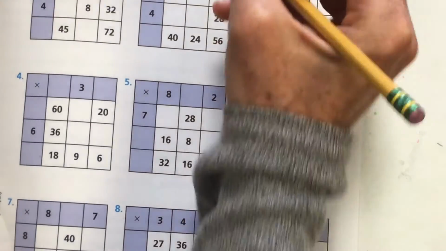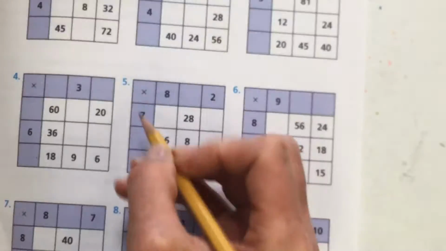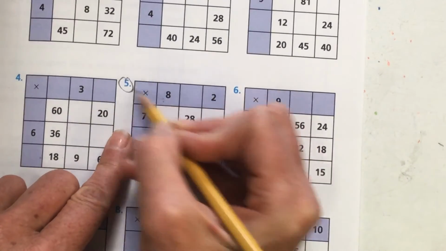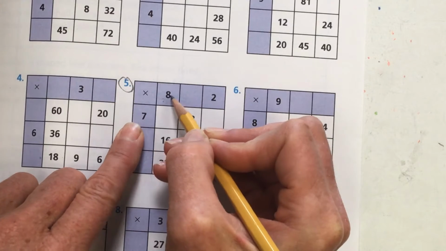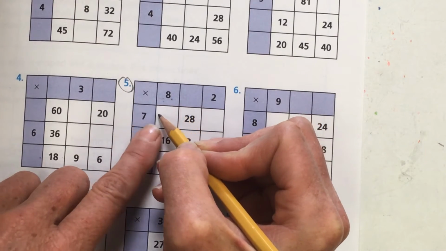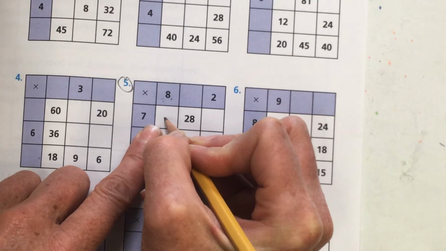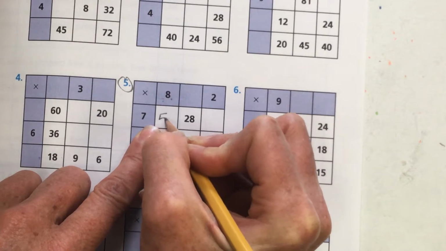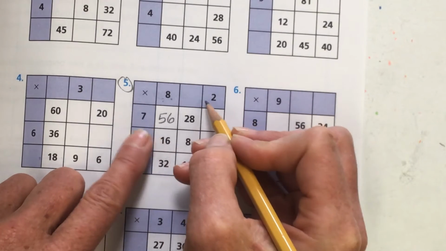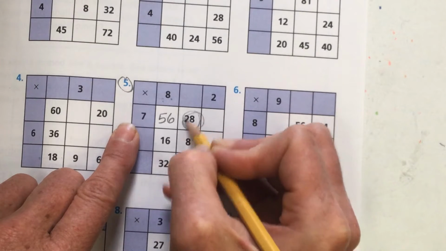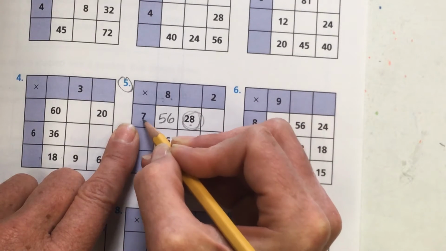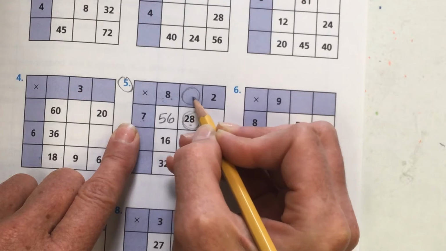Okay, so this is page 99 with the number puzzles, and I'm gonna do number 5. So 8 and 7 are the factors, so I'm gonna go 8 times 7. I can use my multiplication chart to help me figure this one out, and I know that's 56. Okay, and now I have a product. I have 28, and I have a factor. I have 7, but this factor is missing.